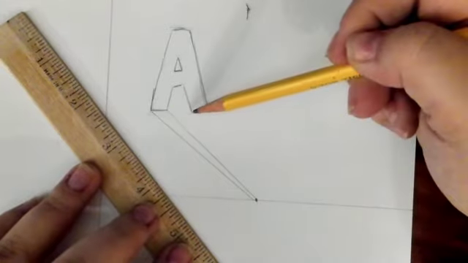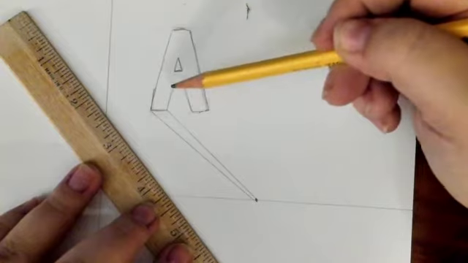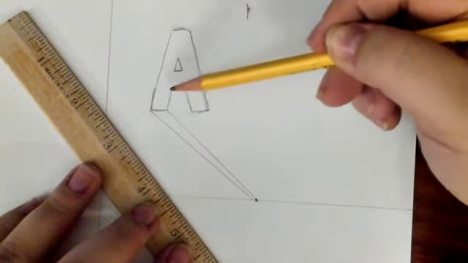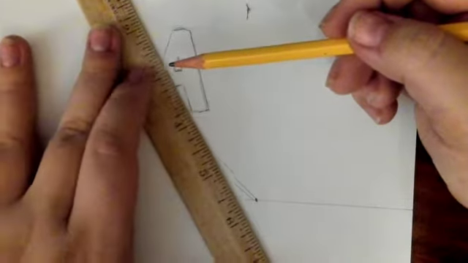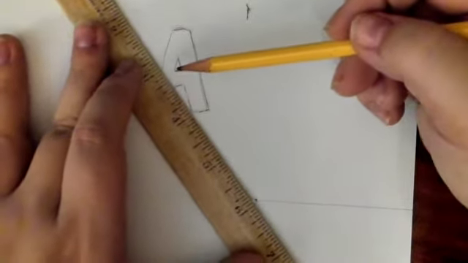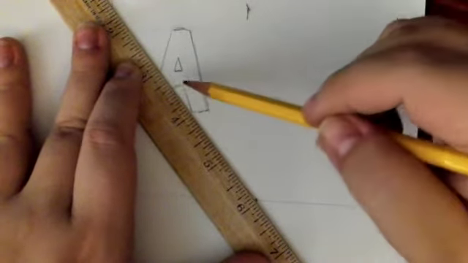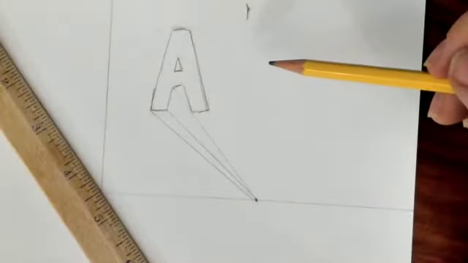Now we can move on to this leg next if we wanted to, but there's still one corner right here. Now it's going in the opposite direction as this one, but it's still considered a corner. So we're going to line up the ruler with that little indent right there and draw it down to your vanishing point.